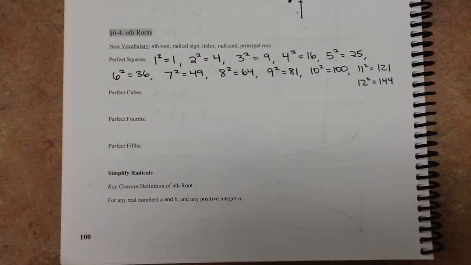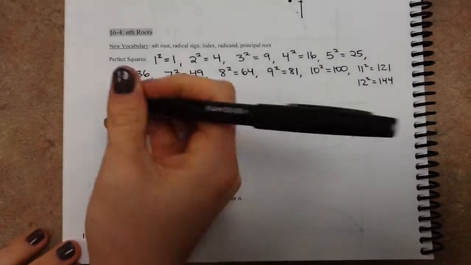All right, so those are your perfect squares. You should absolutely know those. No questions asked. You should know what the perfect squares are because that'll help you to find what the square roots are. All right, and then perfect cubes, I don't need you to know quite so many.